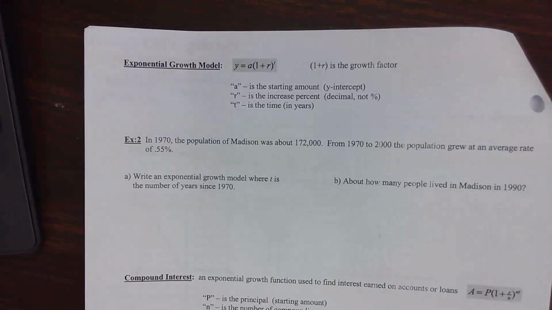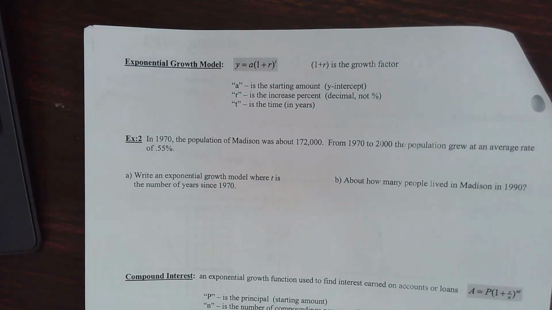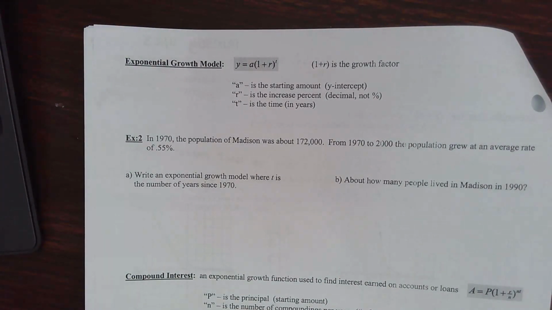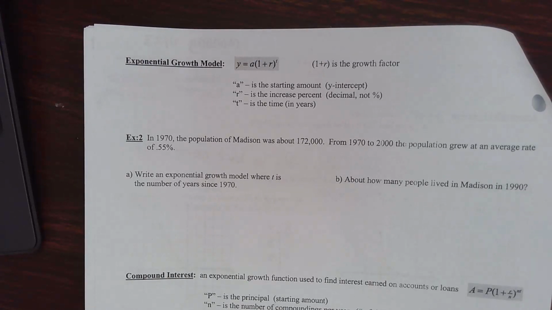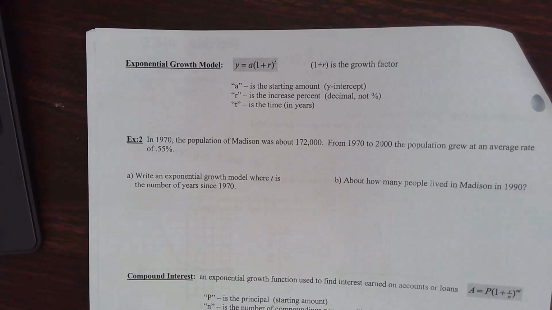All right, next page. We can use this as exponential growth. Scientists use this a lot when they're growing bacteria and fruit flies and all that fun stuff.